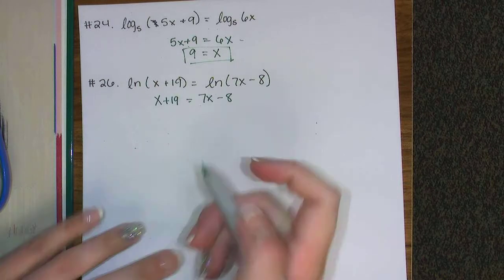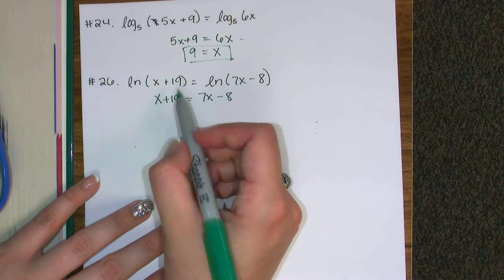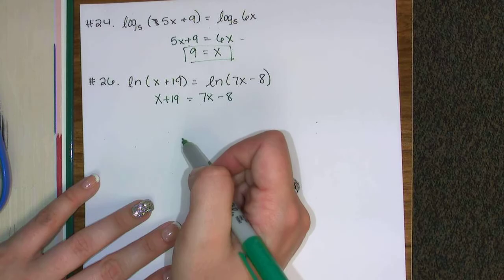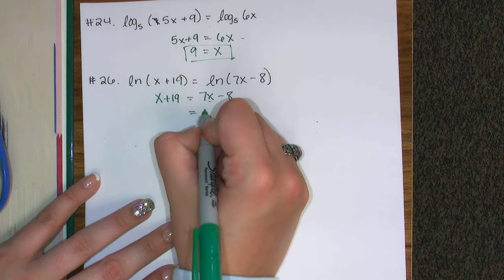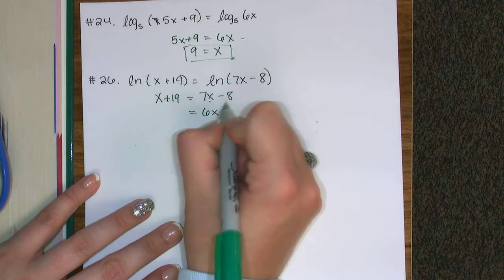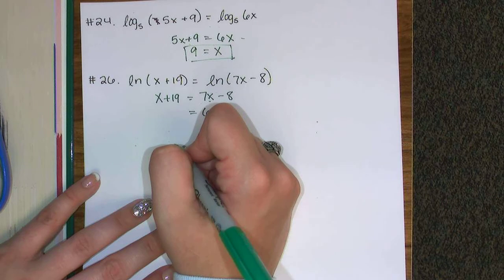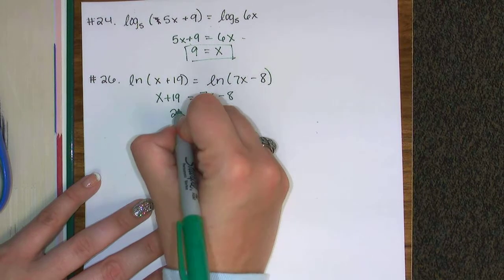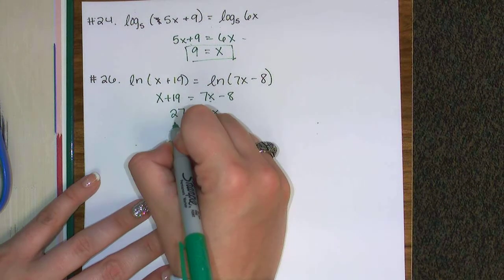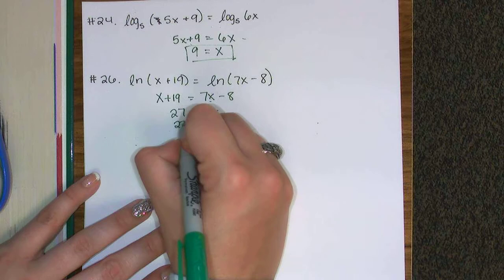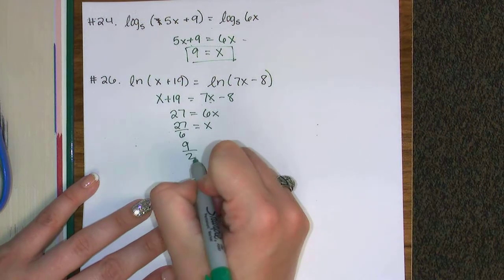So I'm going to subtract the x. I'm going to move this stuff over this way, just because that's where the bigger amount of x's are. So this would be 6x. If I add the 8 over, that gives me 27. Divide by 6. x is equal to 27 over 6. I can take out a 3, so that gives me 9 over 2 is equal to x.